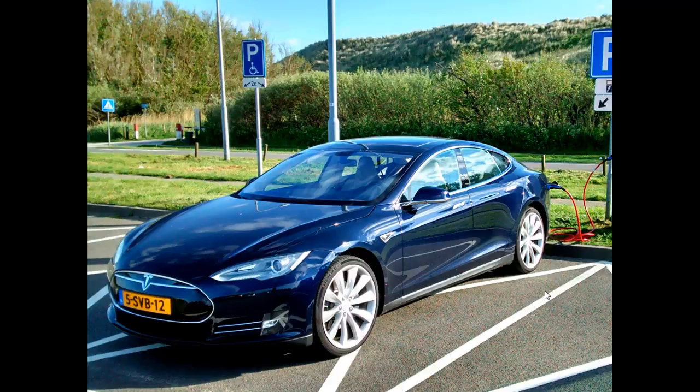Here's one of the Tesla cars being charged. So you drive a car that looks good, you're not negatively impacting the climate, the environment. It doesn't get any better than this, does it?